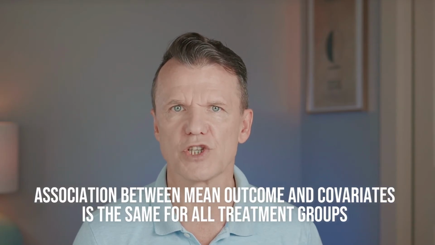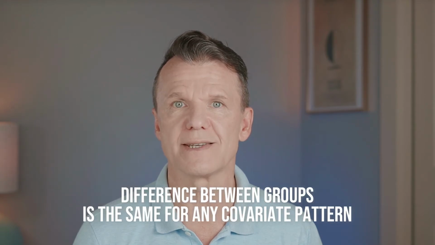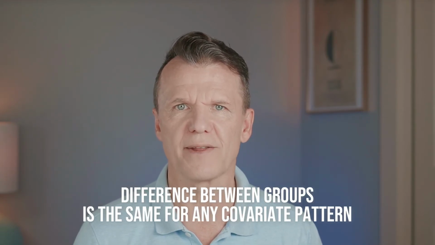Typical regression analysis involves one model. It links the mean value of outcome with treatment variable and a set of covariates. Treatment variable represents treatment groups. It could be binary or categorical, taking on multiple values. When we are using one model, we assume that the association between the mean outcome and covariates is the same for all treatment groups. We also assume that the difference between groups is the same for any covariate pattern.